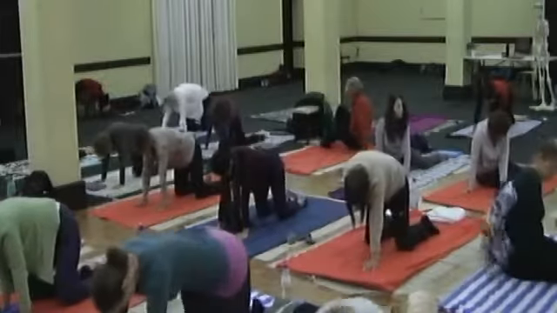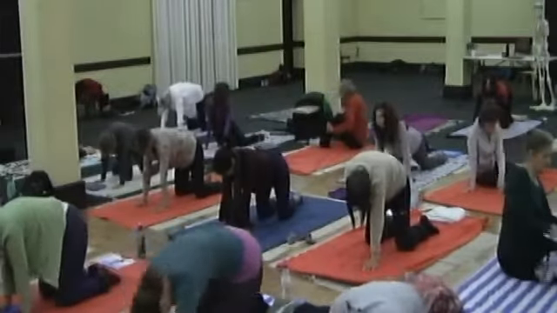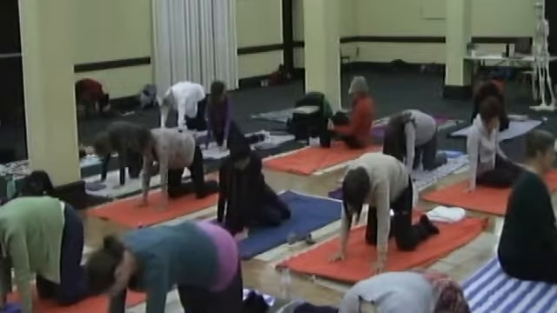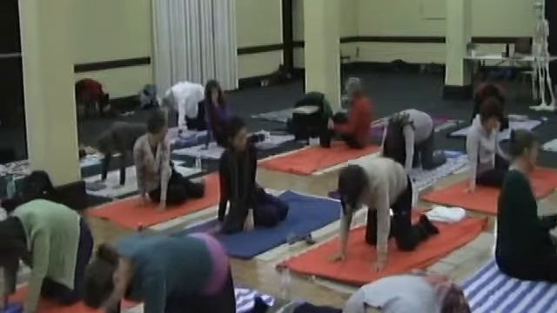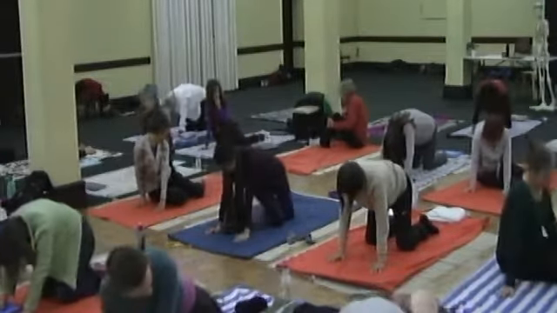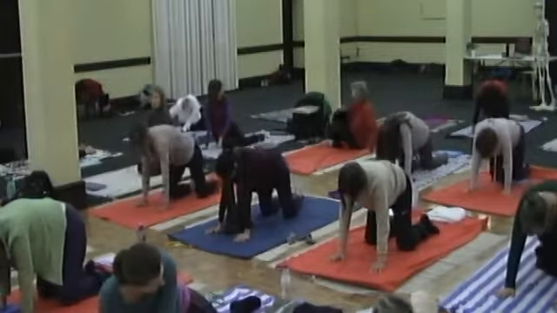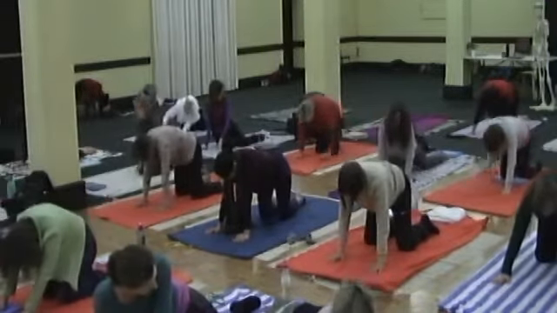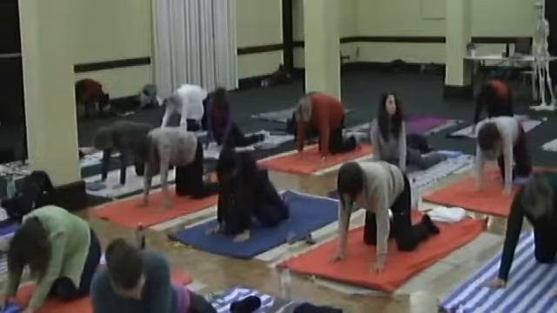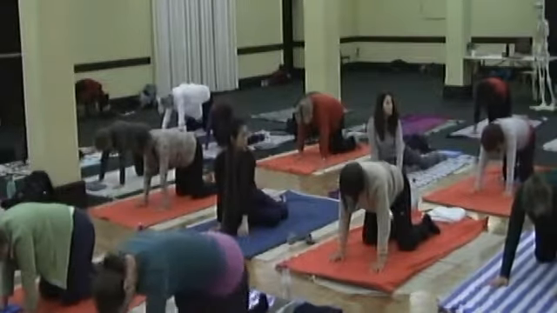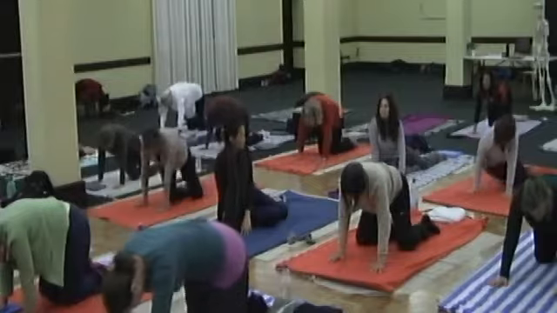Could you think that you're wanting to do this in a way that your pelvis kisses the floor? So you land so delicately that there is no bump, because there's a difference between sitting with a bump and sitting with a kiss.